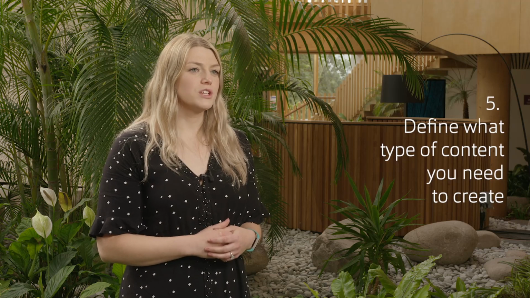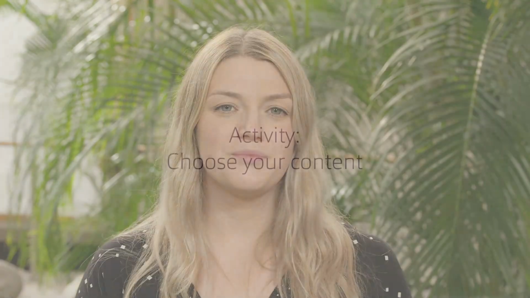Spread out all of the audience persona t-shirts you want to focus on. For each one, identify the channels that are most likely to reach them. Now match your current products to each persona and channel, or imagine new proxy products that can give value to each persona. Stage 5. Define what type of content you need to create. Think of the types of content you can create as products. For each audience persona and channel, which type and format of content would work well? Which would be worth your time and investment to create?